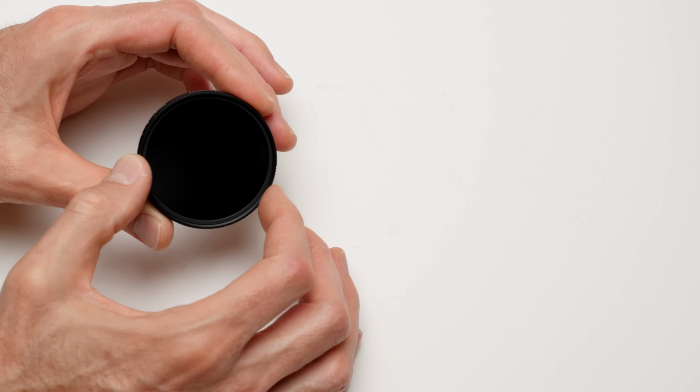The filter frame is 5.5 millimeters thick. This is important because some variable ND filters are thicker, which tends to create vignetting on wide lenses. This means you get dark edges around the frame of your video. Usually, you want to avoid that.